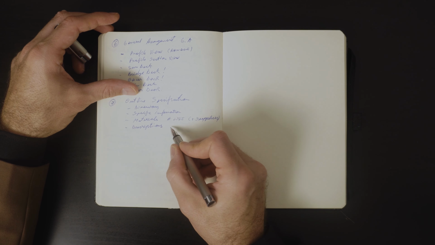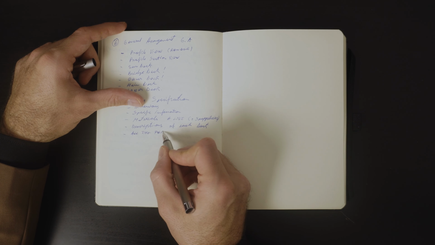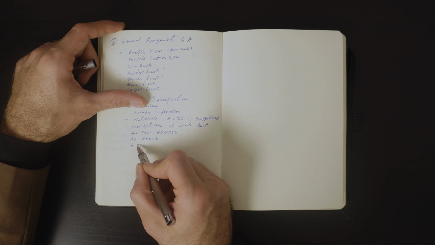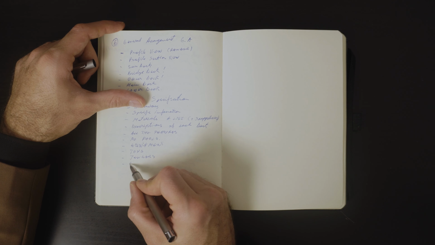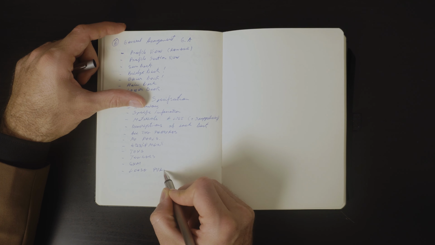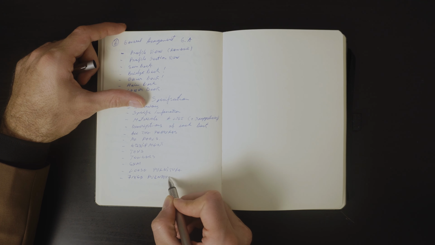Descriptions of each deck, all the features, pools, number of pools, equipment, toys, tenders, gym equipment, loose furniture. Also, I will state the fixed furniture.